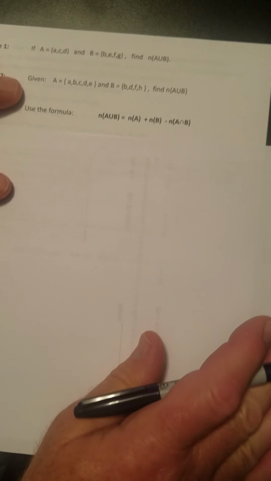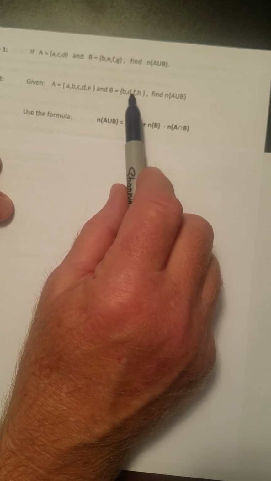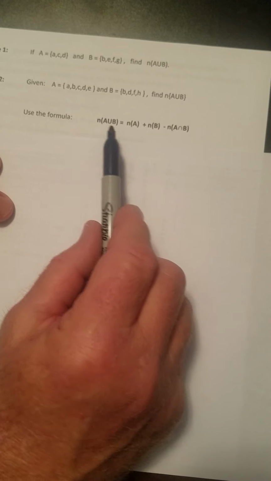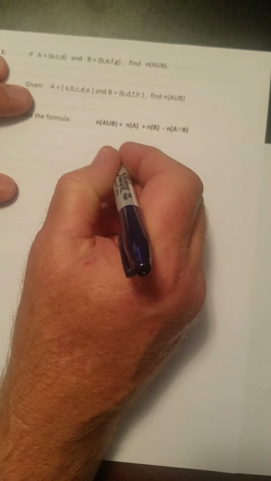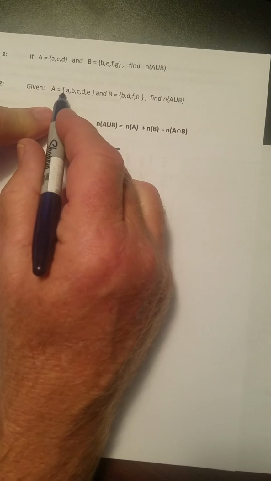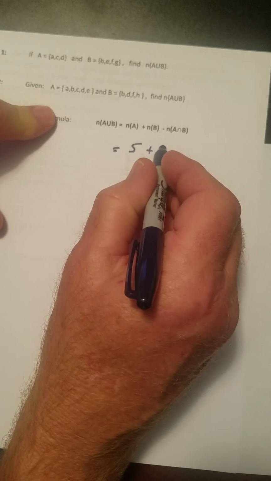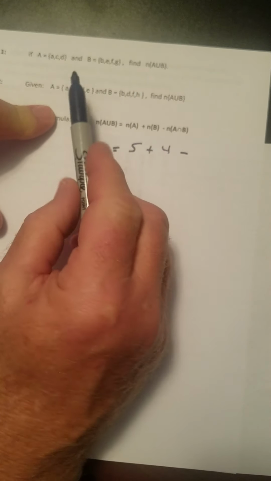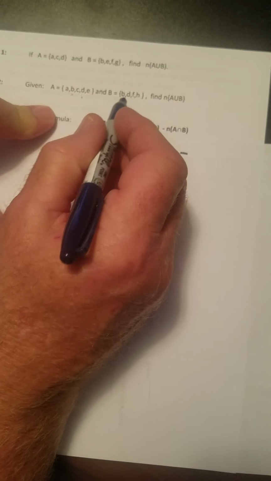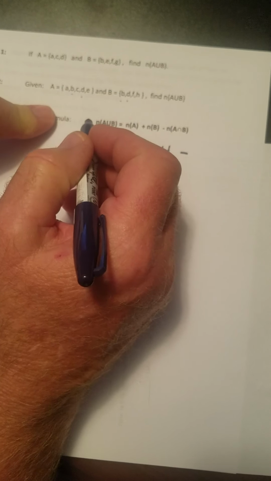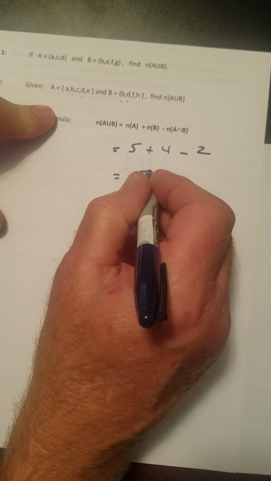So using the formula, let's see, A has A, B, C, D, E, B has B, D, F, H. I want to find the number in the union. So the formula says the number in the union will be equal to the number in A. So how many are in A? 5. Plus the number in B, there's 4 there, minus the intersection. Okay, so they both have a B, they both have a D, so the intersection would have 2. So 5 plus 4 would be 9, 9 minus 2 is 7.